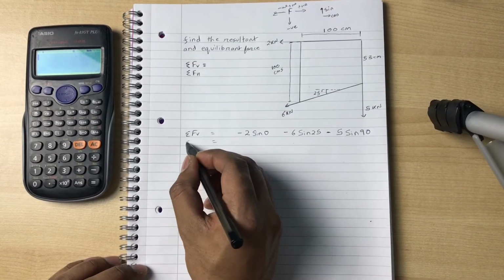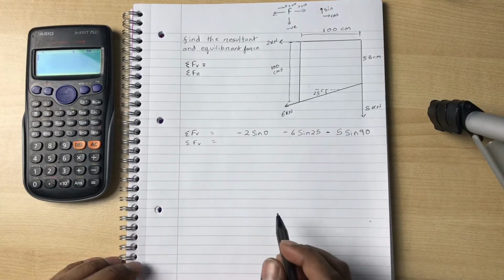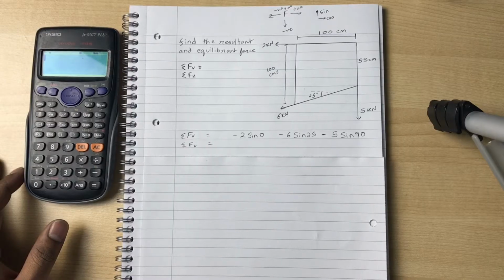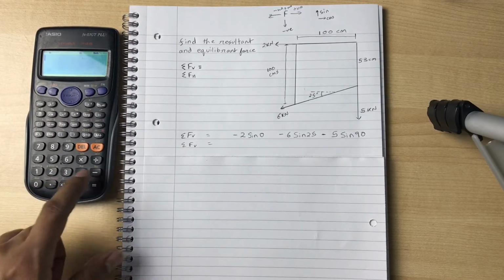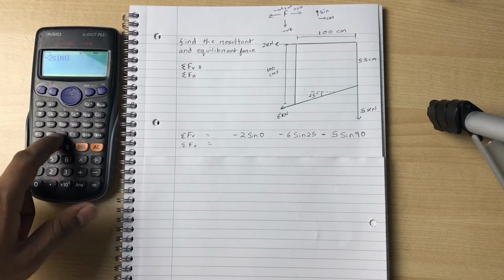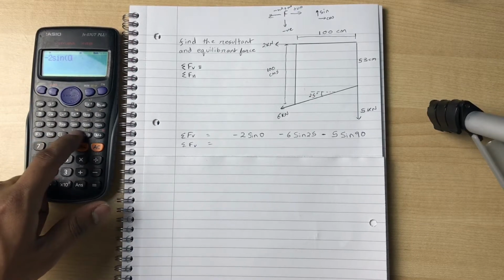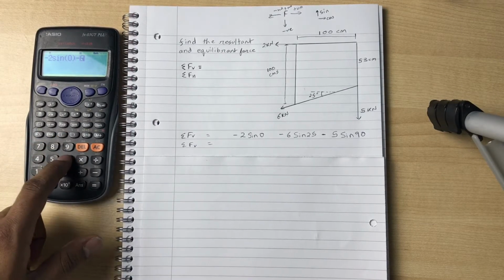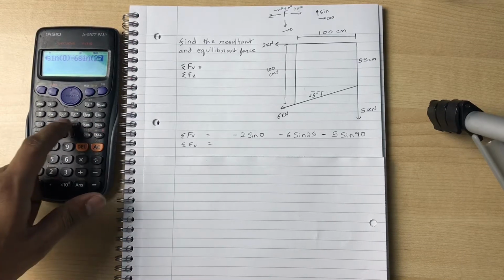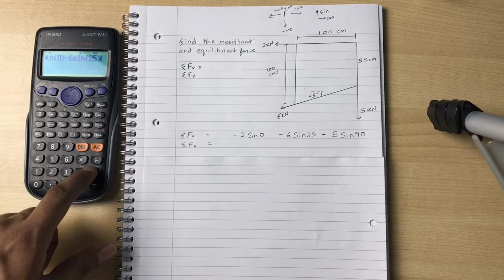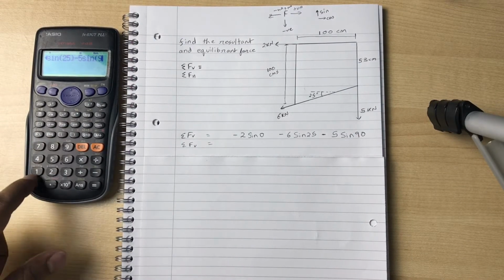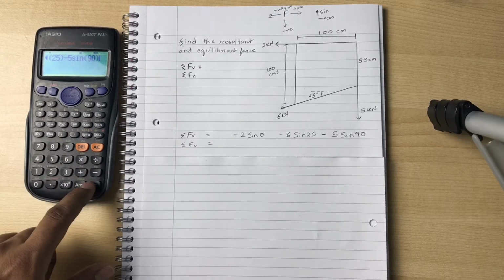Hence my summation of vertical component will be, now I'll have to use the calculator to solve this part. So that's going to be minus 2 sine of 0 close bracket minus 6 sine of 25 close bracket minus 5 sine of 90 close bracket.